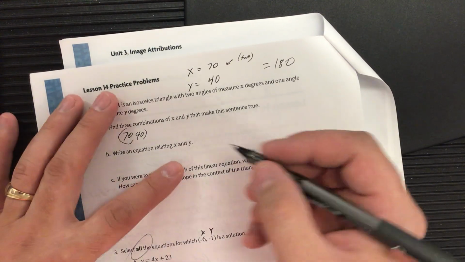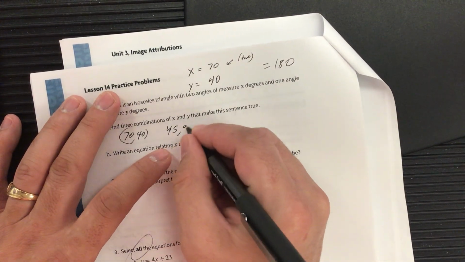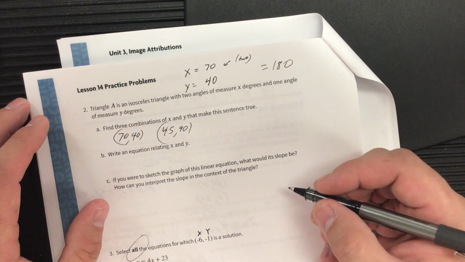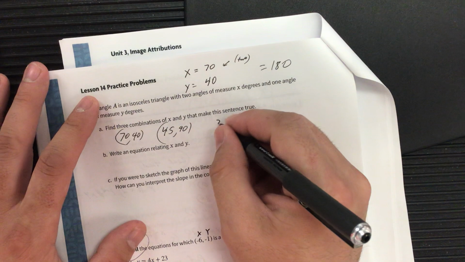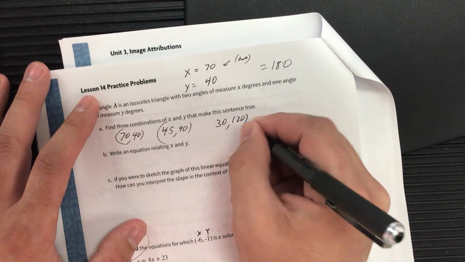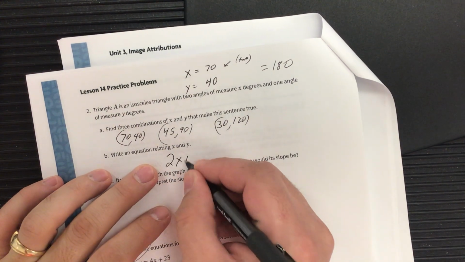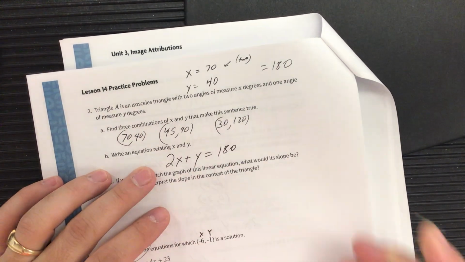Yes. 45 and 90. So 45, 45, and 90, we can make 180. And 1 more: 30 and 120. 30, 30, and 120. Perfect. Write an equation relating X and Y. Well, I have 2 X's and I have 1 Y to give me a total of 180.